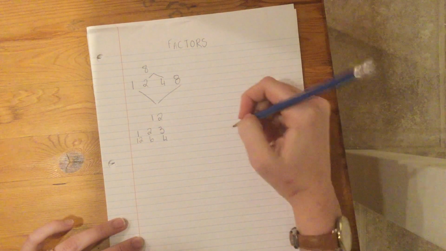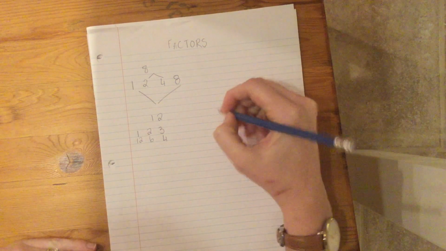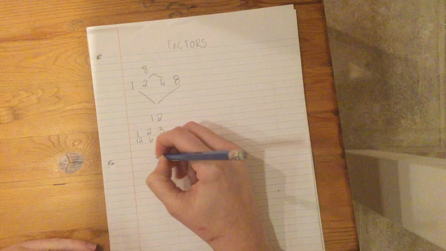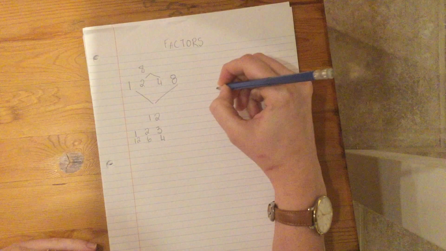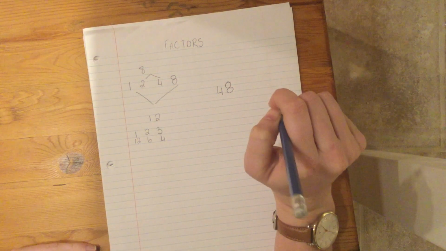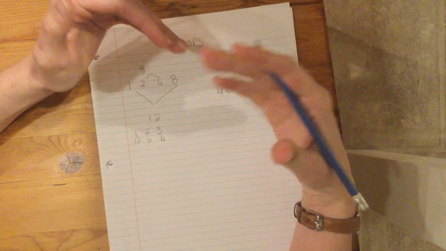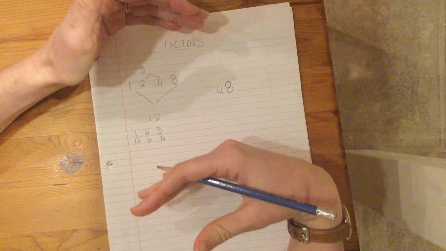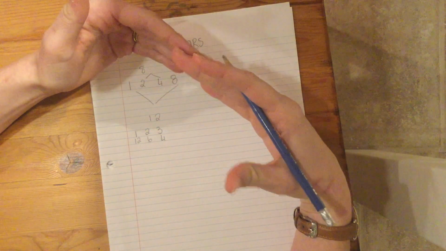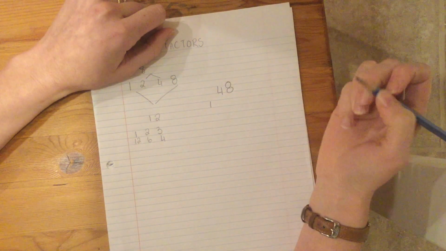Let's try a more difficult number to end off with, and then we'll talk a little bit about the greatest common factor. Let's do 48. Now this is a tricky one because 48 does have a lot of factors. So we'll start up by counting from 1 to 10, and then after that it'll be easiest for us to pair them off. 1 is always a factor.